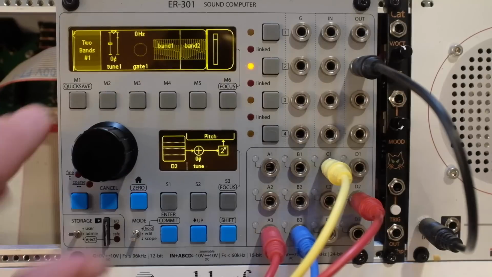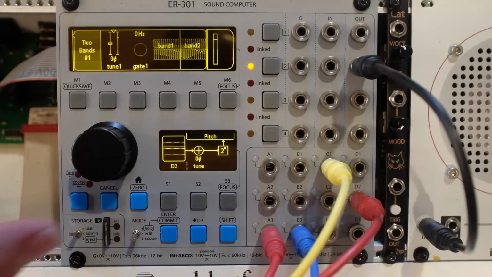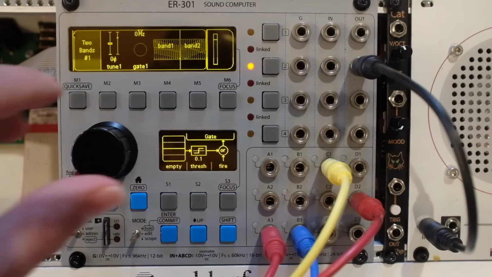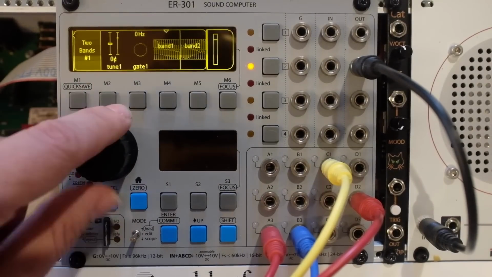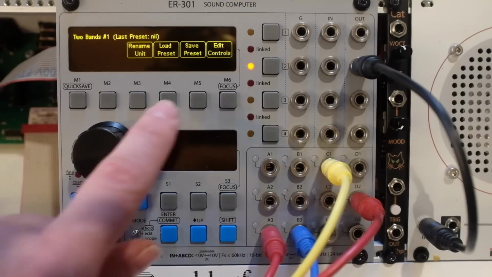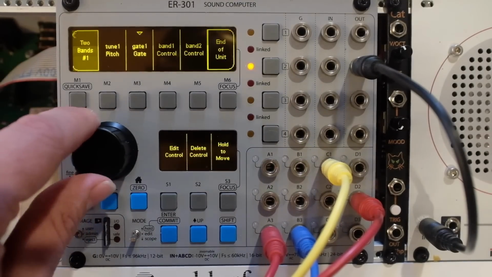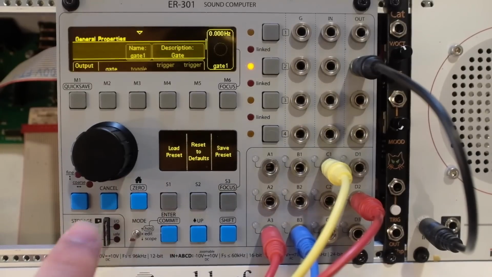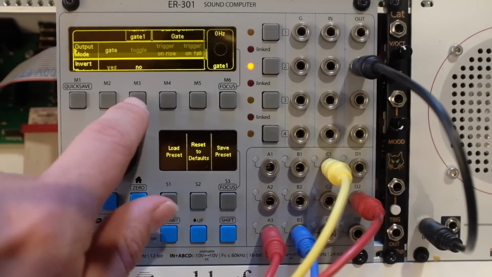So here's an example of how you can use this 2-band in a practical way. And again, there's no rules for how you use these. But actually, I have this gate control. I'm going to switch that back to a toggle. So I'm going to go to my gate. Notice how I can change the properties of this after the fact. I'm going to change this to toggle.